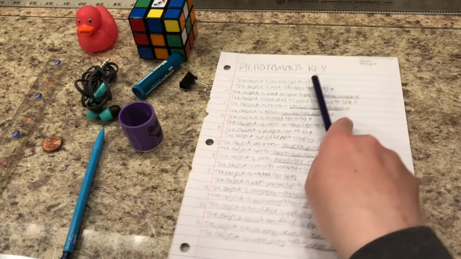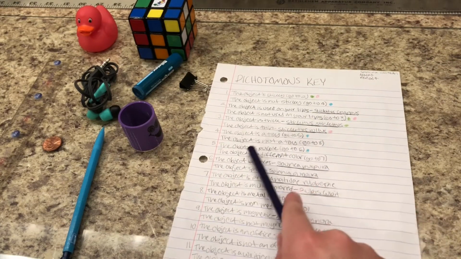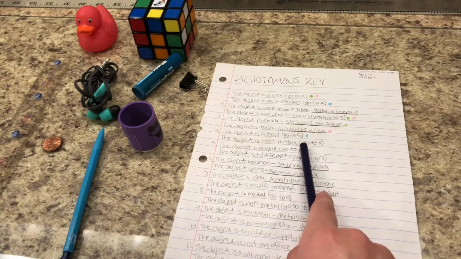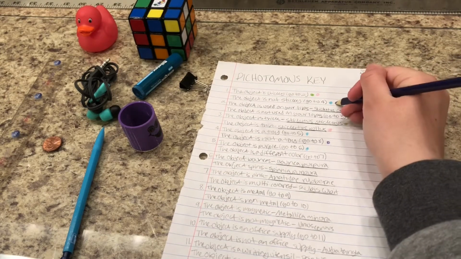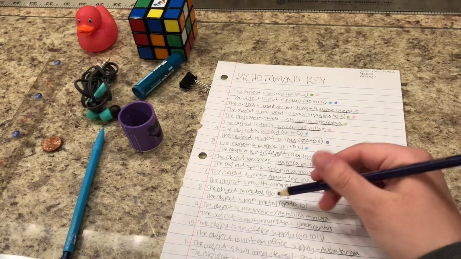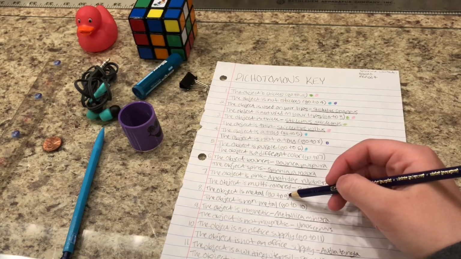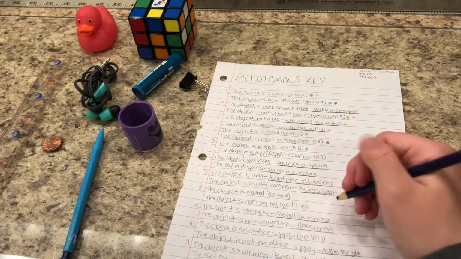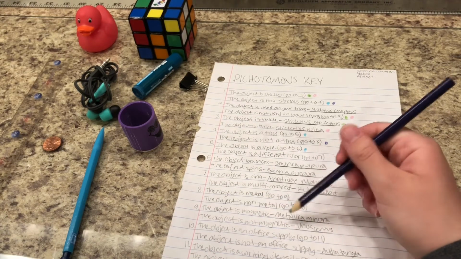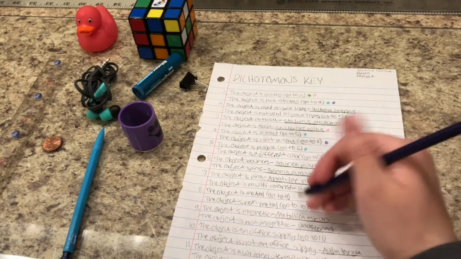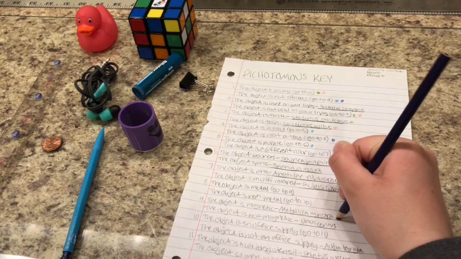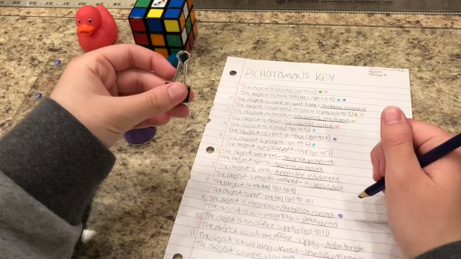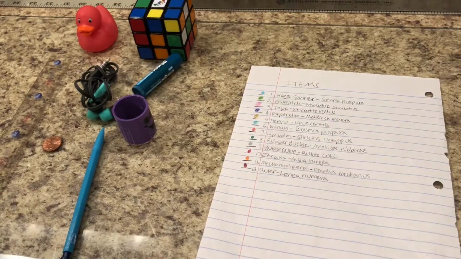The object is not sticky, so we'll go to 4. The object is not a toy, so we'll go to 8. The object is metal, so we'll go to 9. The object is magnetic. It is, in fact, magnetic, so it is Metallica Menorah, which is this one. So now we're on to number 5, which is the penny.